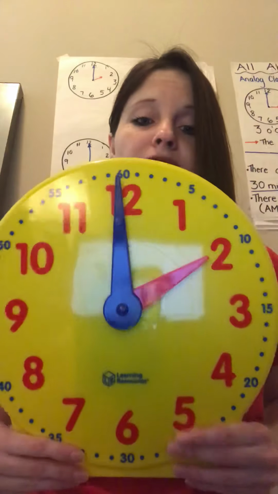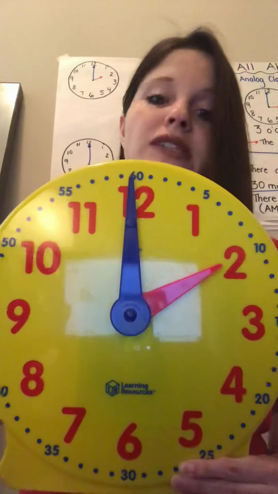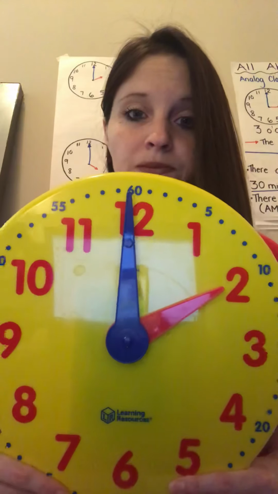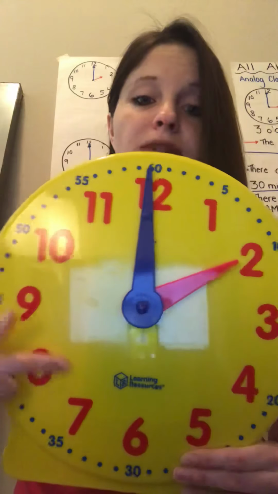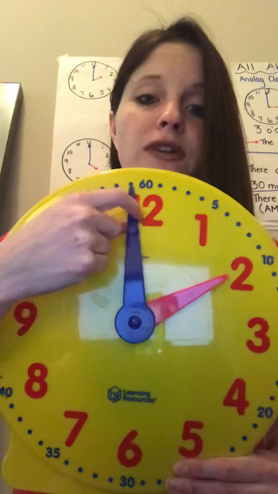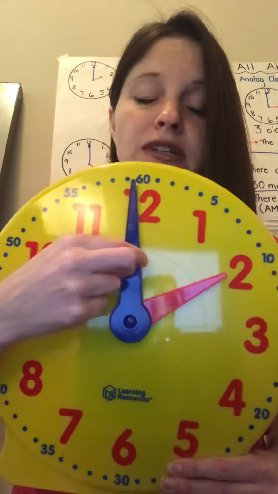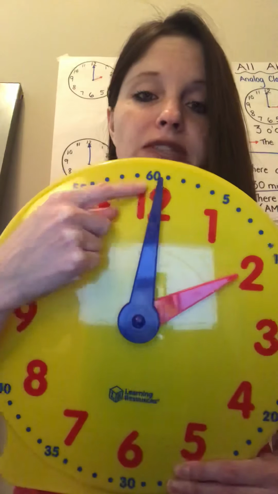Today we're going to introduce more about the clock and talk about how we can tell our time. So before we get started, here's our clock. What is something you notice about the clock? Right, there's numbers all the way around and it only goes up to the number 12. Right, and then you have these smaller numbers. It goes to 60.